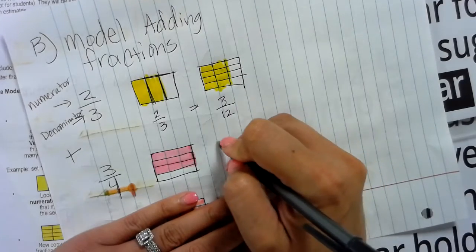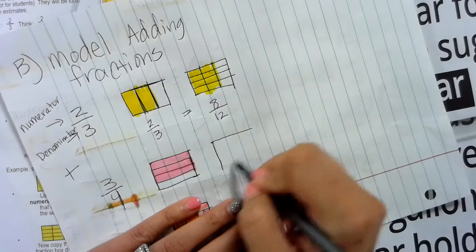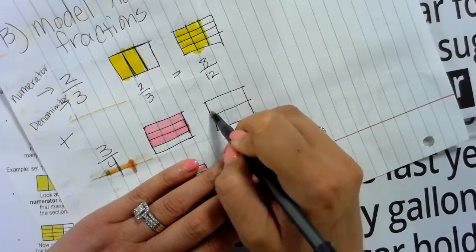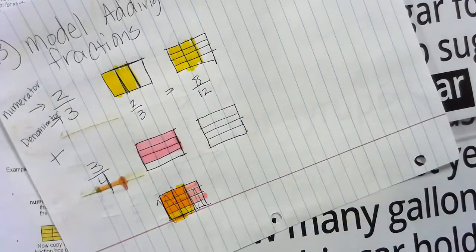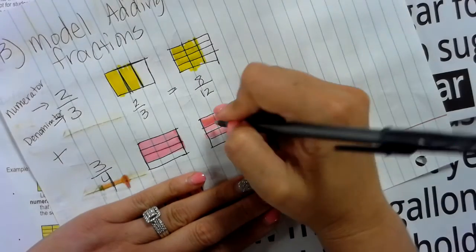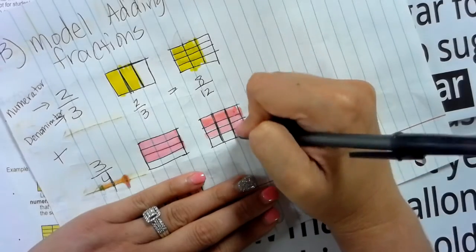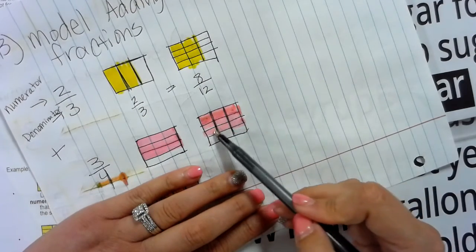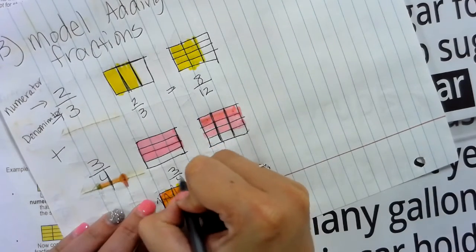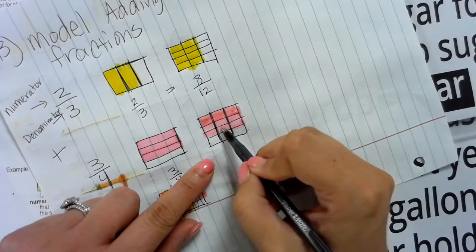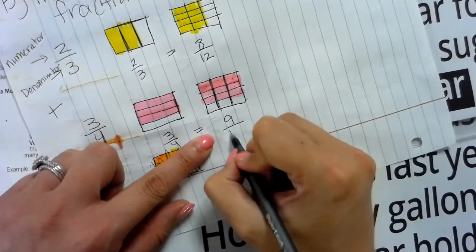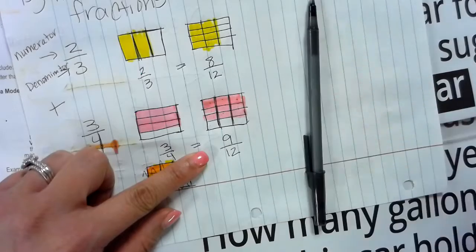And then here I'm going to take that same box that I had earlier. I had it cut in fourths. I had 3 of them shaded in. Okay, and now I'm going to cut it into thirds like the other box. And that becomes 1, 2, 3, 4, 5, 6, 7, 8, 9. So this is 3/4 is equal to 9 out of 12. So what happens is I get a common denominator, okay?